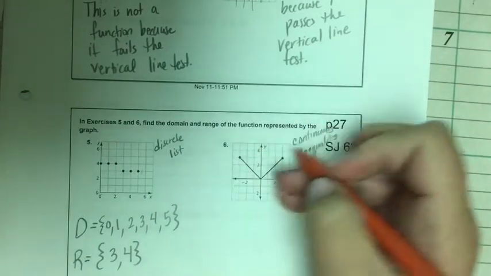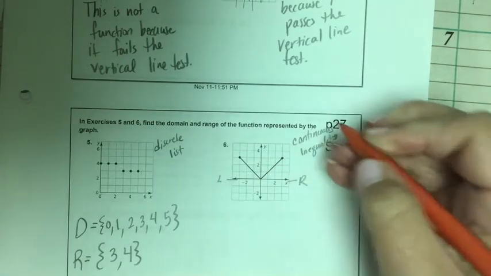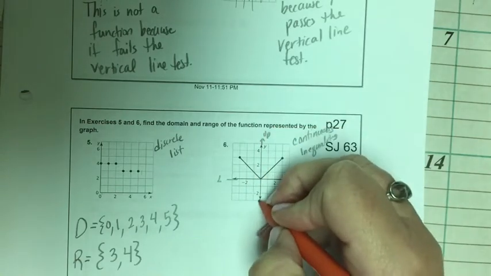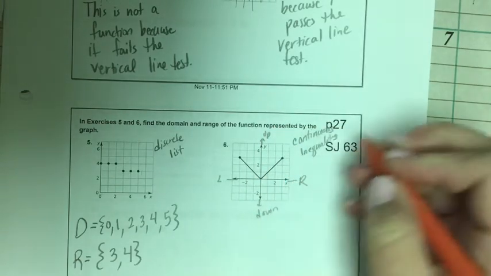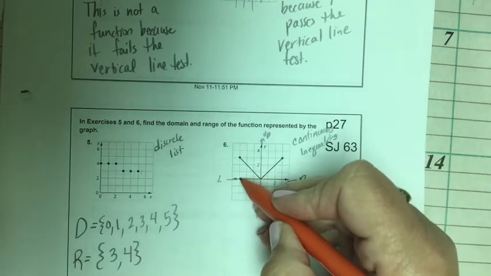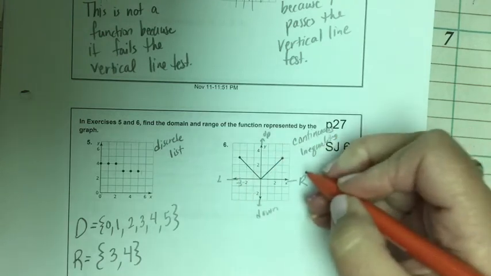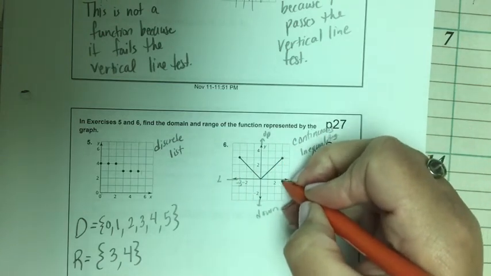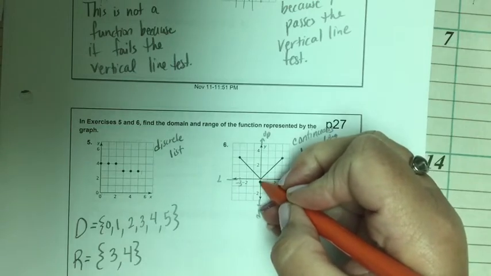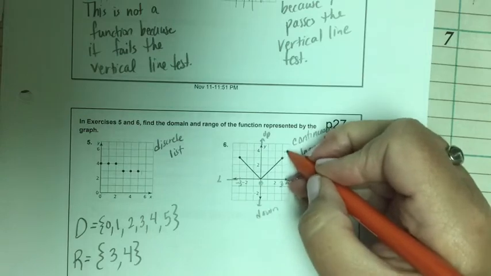My farthest left point, left and right, are your domain. Up and down are your range. My farthest left point is -3, and +3 is my farthest right point. My lowest y value is 0, and my highest y value is 3.